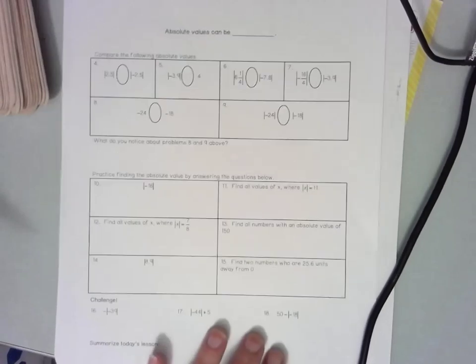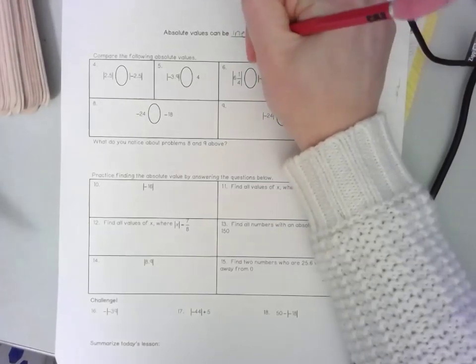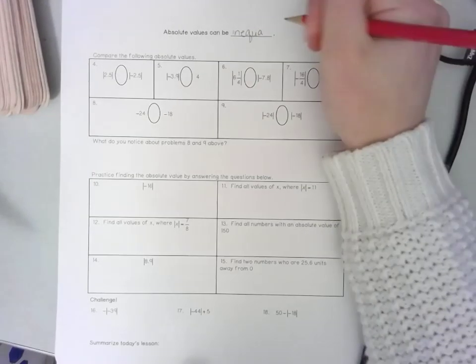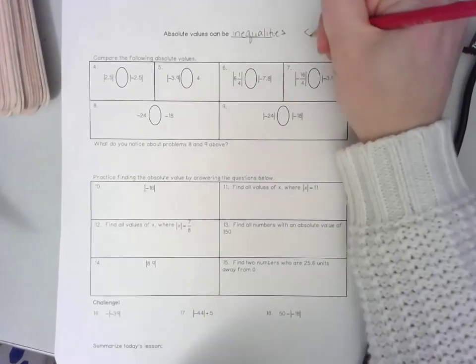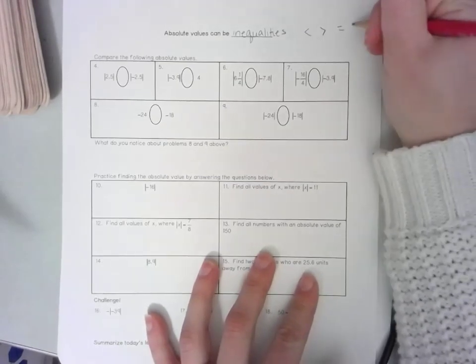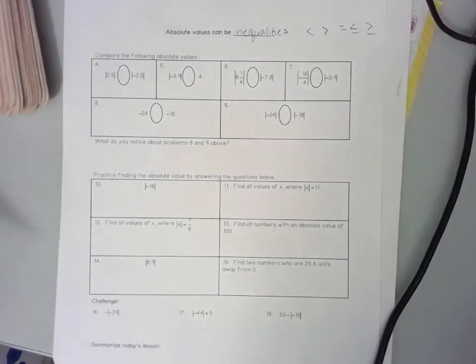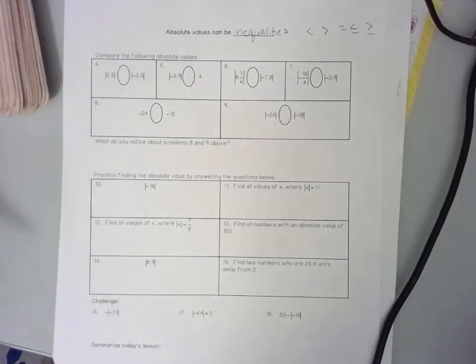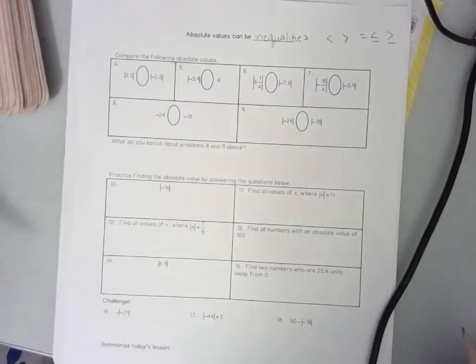So we go to the second page. Absolute values can be inequalities. And remember, inequalities are less than, greater than, equal to, less than or equal to, greater than or equal to. Those are the inequality symbols. So compare the following absolute values.